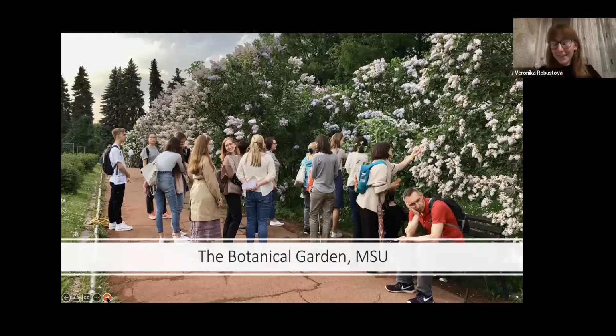In May, my students and I went to the botanical gardens of Lomonosov Moscow State University, and all the pictures in the presentation were taken in the botanical garden. There were two alleys with different varieties of lilac. One part of the alley was dedicated to the breeders from Russia, and another part illustrated examples of lilac from breeders from France, Italy, Germany, and other countries.